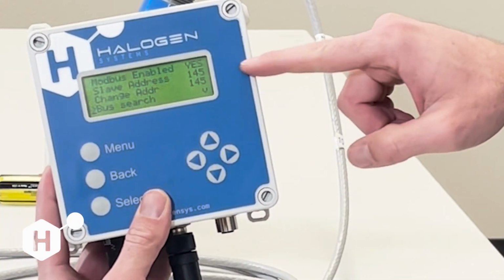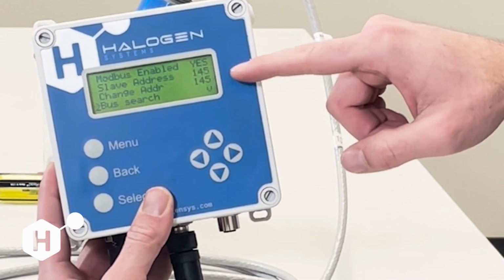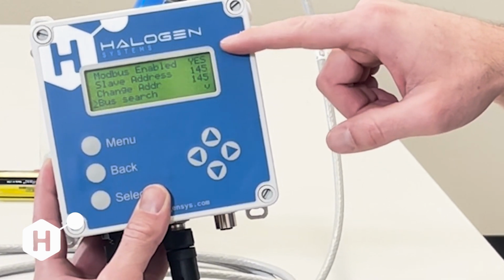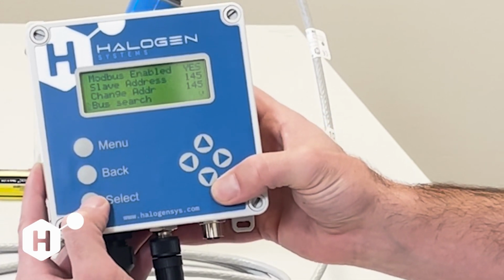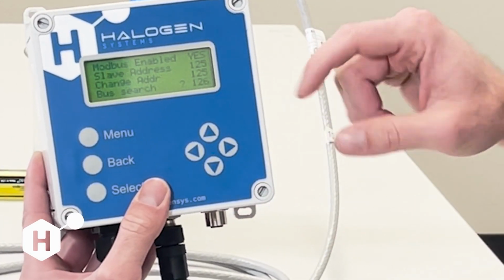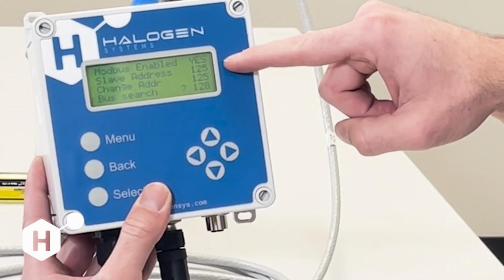One of the things you can do to see that you didn't establish communication at all is if this says 145, that means it went through the entire search without finding a sensor. So we're going to go ahead and hit select. It's going to initiate a bus search. You see how these top values stayed right at 125?